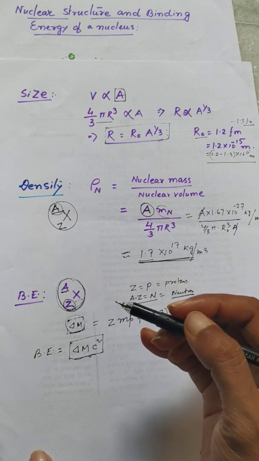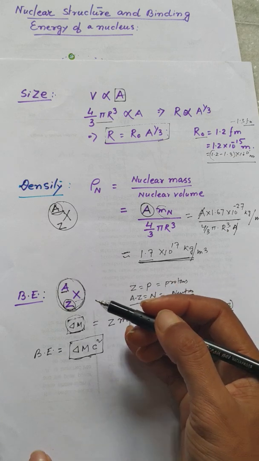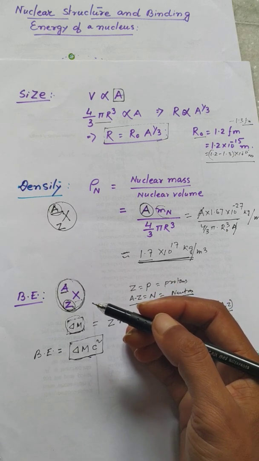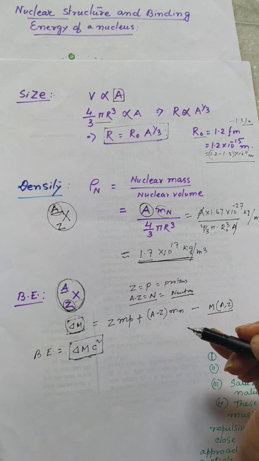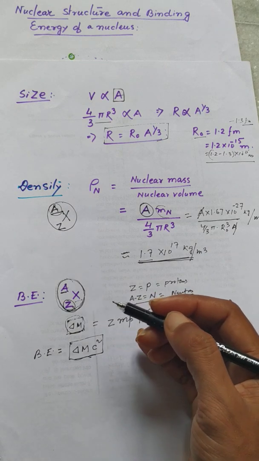So it may be expected that the mass of the nucleus is equal to the mass of the constituent particles.